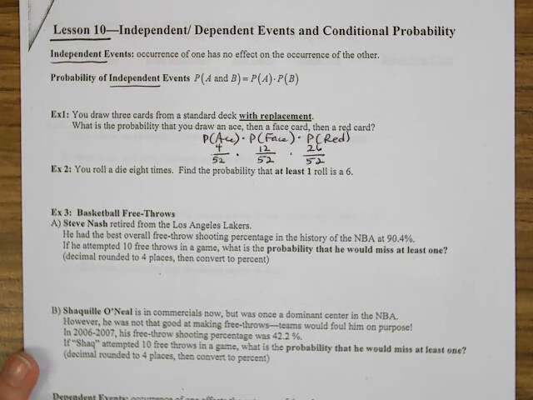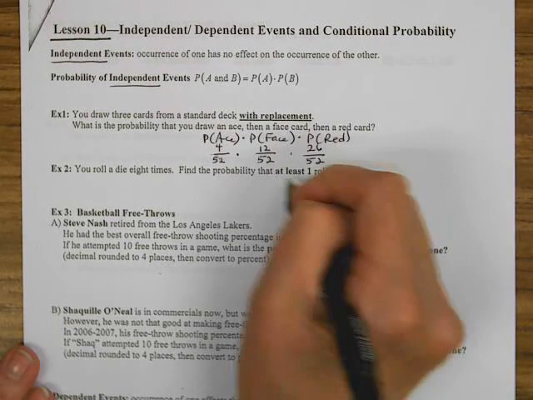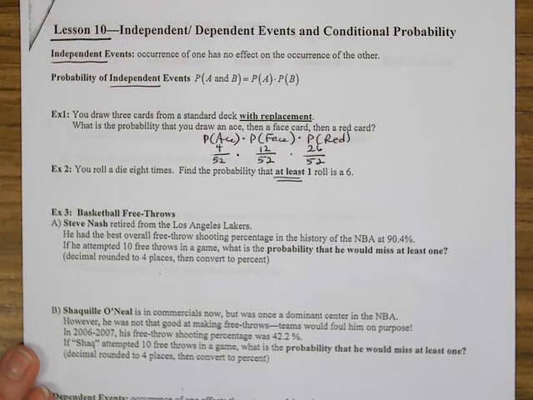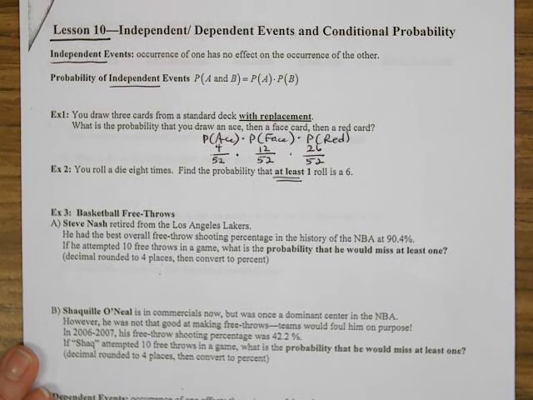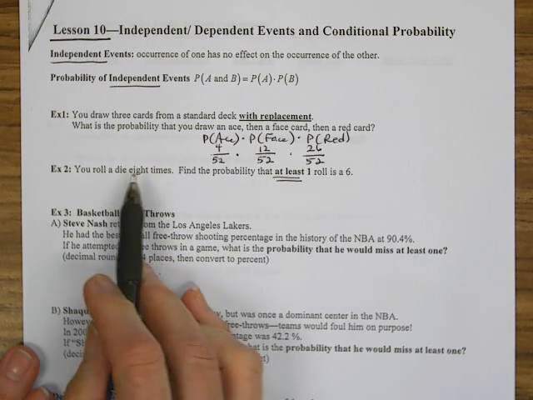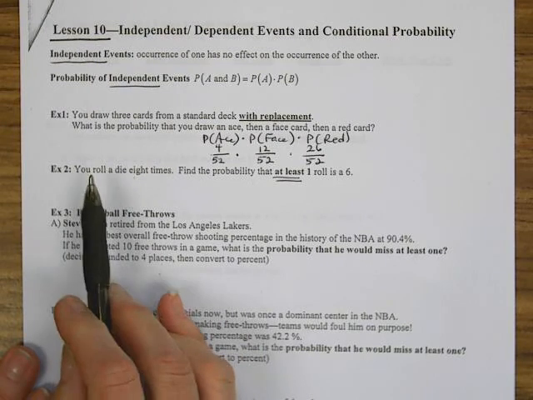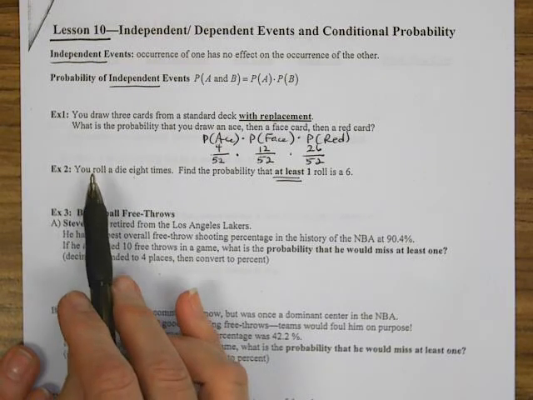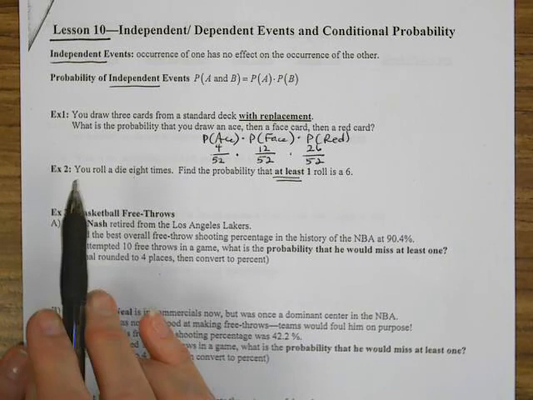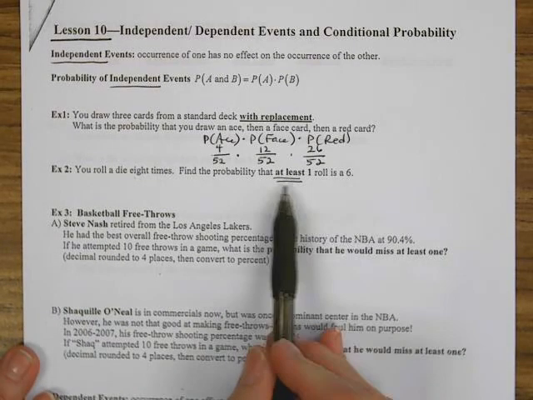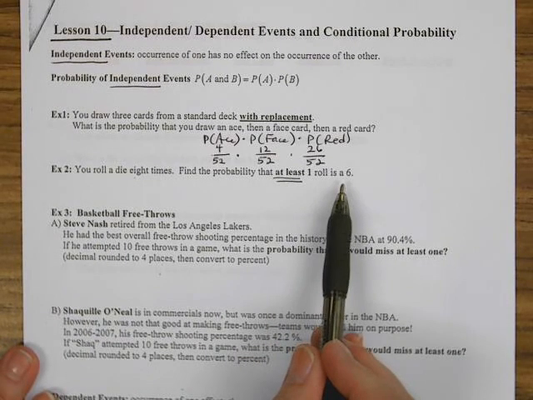Here's a little bit tougher one. It says you roll a die 8 times. Find the probability, here's the tough words, that at least one roll is a 6. Well, at least one roll is a 6, and if you're rolling it 8 times, that would be 1 roll is a 6, or 2 rolls is a 6, or 3, or 4, or 5, or 6, etc. So that's going to be a lot of different cases.